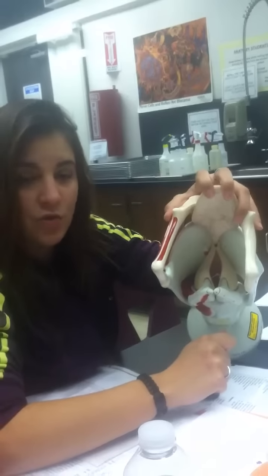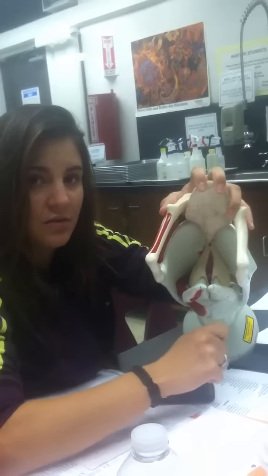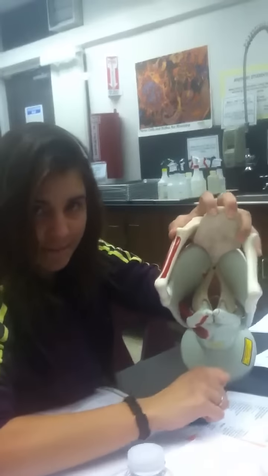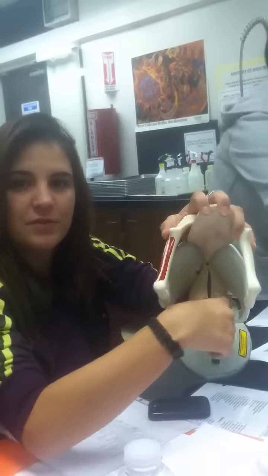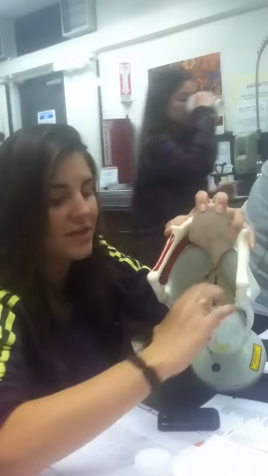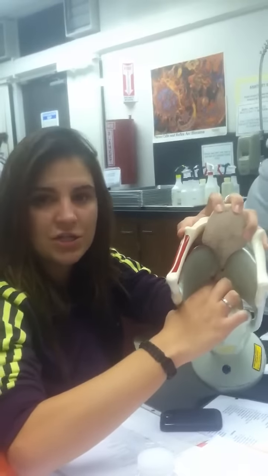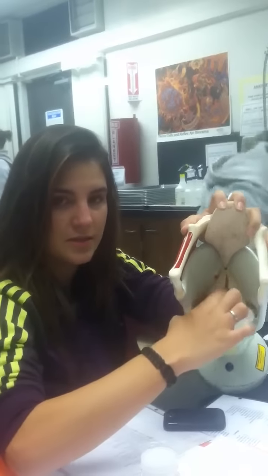On the inside, the actual hole itself is the glottis. So if I let this go, then we can't see the glottis anymore. So outside right here are the vestibular folds. On this model, we can't see the vocal folds, but pretend that there is something, like a layer maybe, on each side of the vestibular folds.